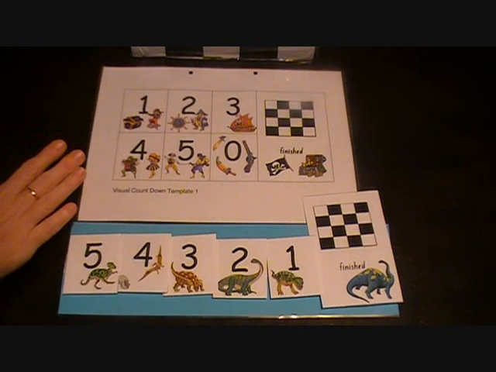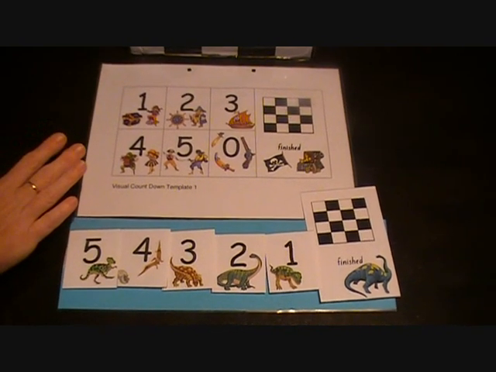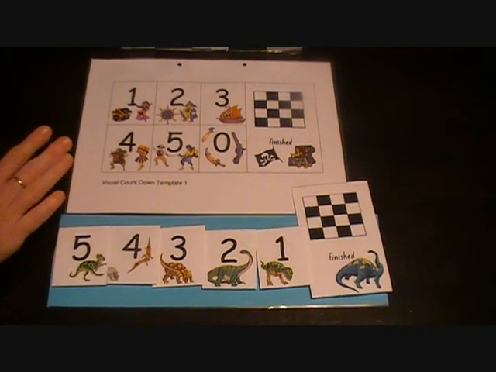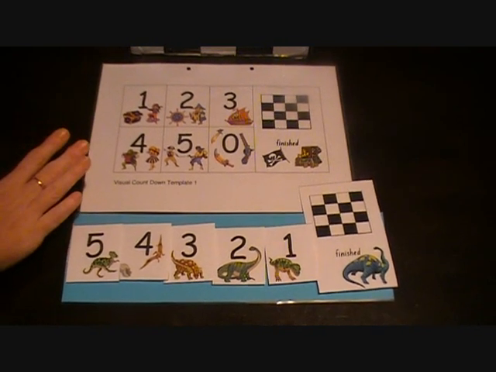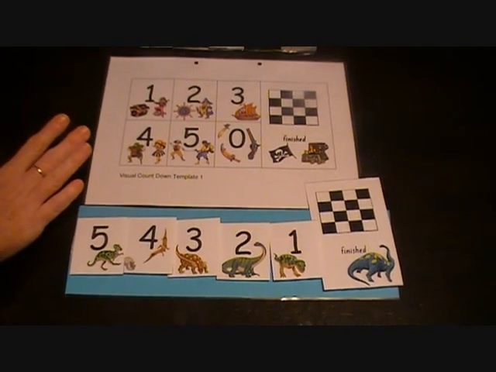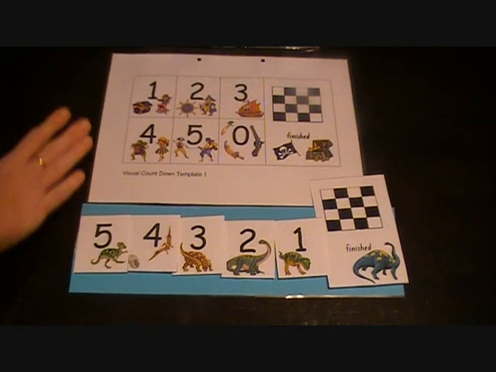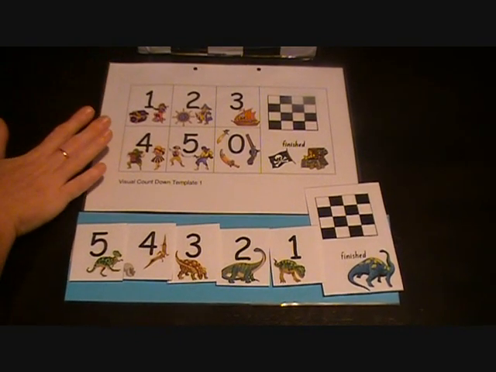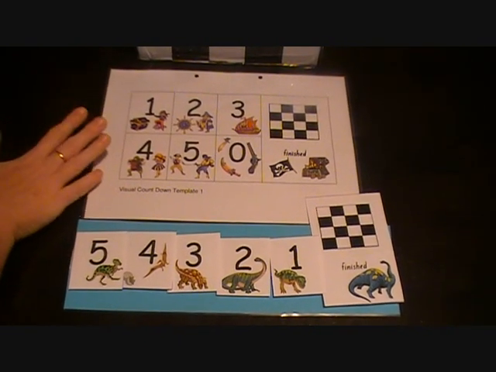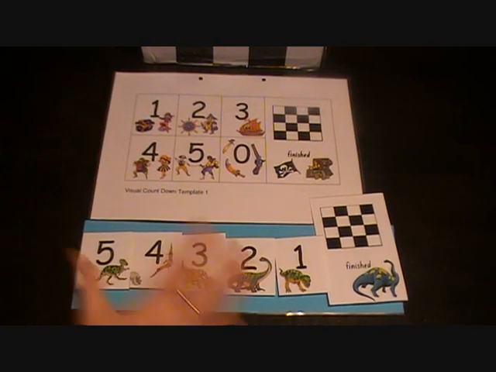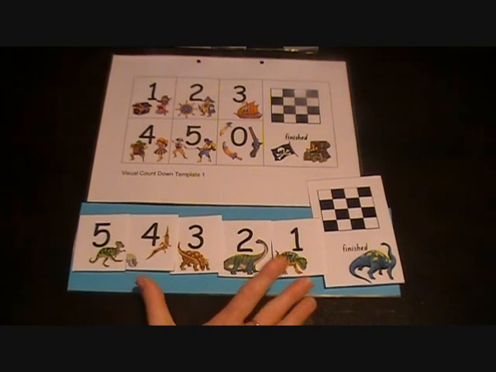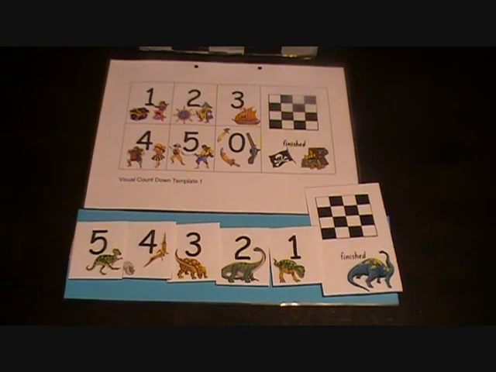Many children on the autism spectrum have a special area of interest. Some students are much more motivated to use a visual timer when the timer reflects their special area of interest in some way. Here's a template that I made up for a student that I'm working with currently who's very motivated by anything to do with pirates, and another student who really loves dinosaurs.